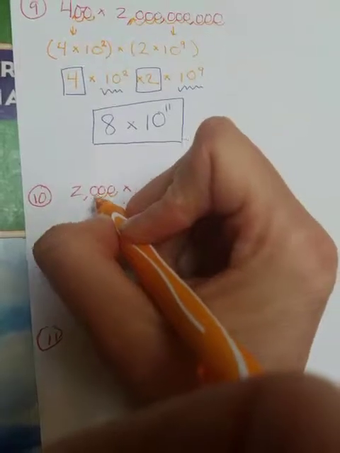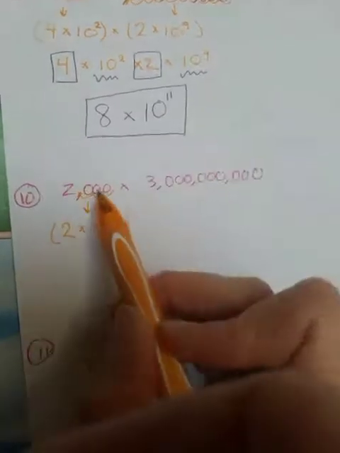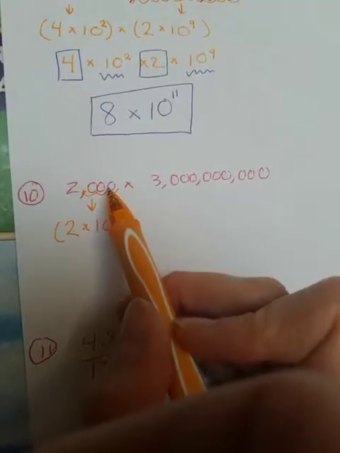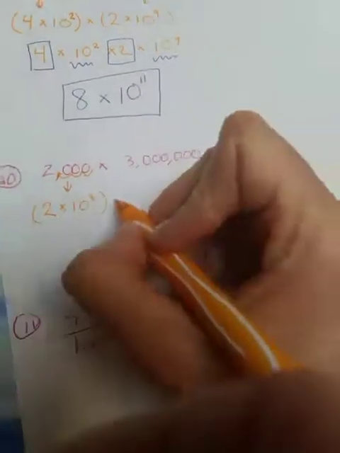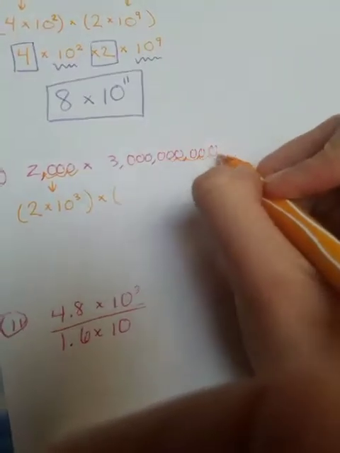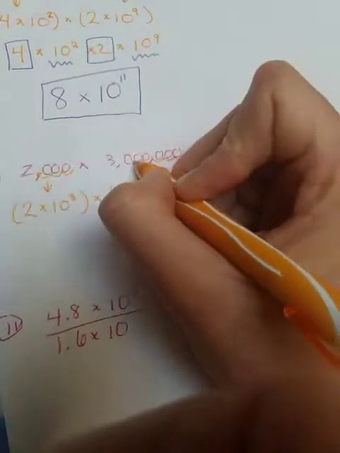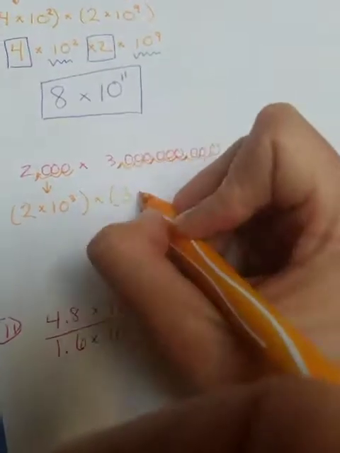Let's look at number 10. So I'm going to rewrite this one in terms of scientific notation. We're going to have to move it 1, 2, 3 spots to get 2. It's going to be 10 to the positive 3 because 2,000 is bigger than 1. Now here I have to move it 1, 2, 3, 4, 5, 6, 7, 8, 9 to get 3.